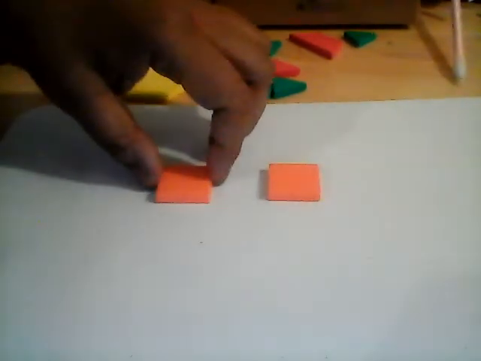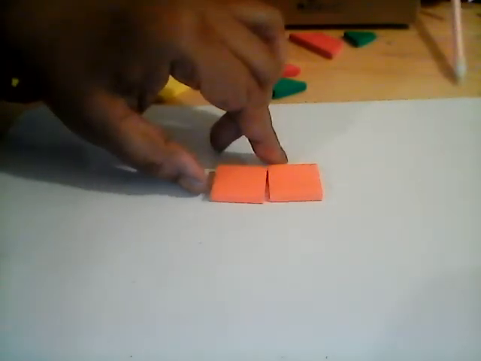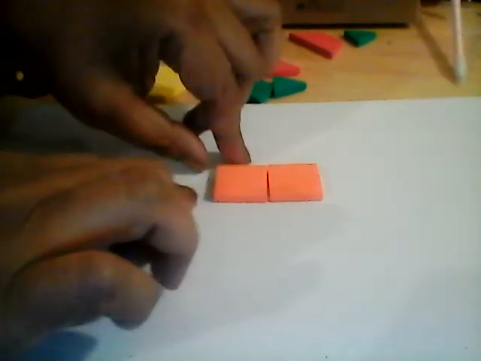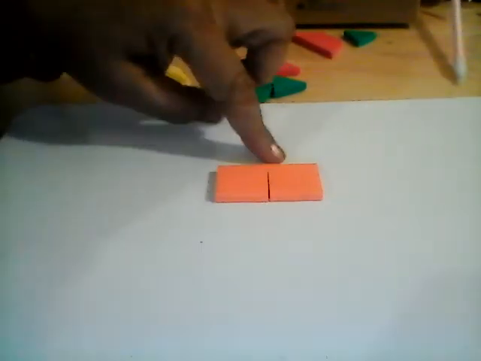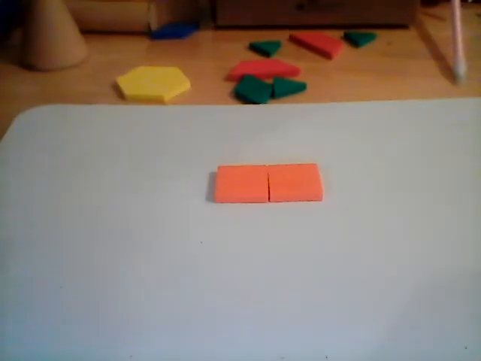All right, let's see. Let me make another one. What if I took 2 squares? Could I make another shape? Another flat shape with 2 squares? Push them together, and I made a what? I made a rectangle that has 2 long sides and 2 short sides. 2 long sides, 2 short sides. So we can make many shapes like that, boys and girls, by using other shapes.